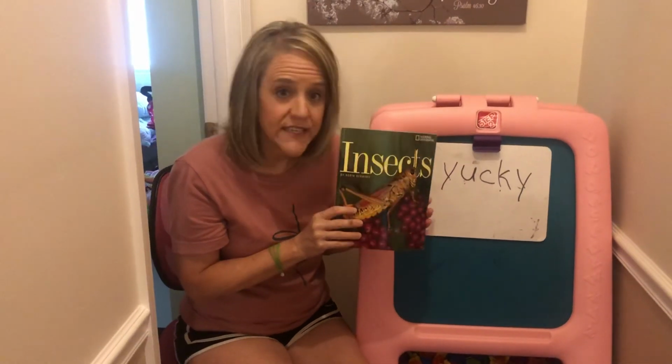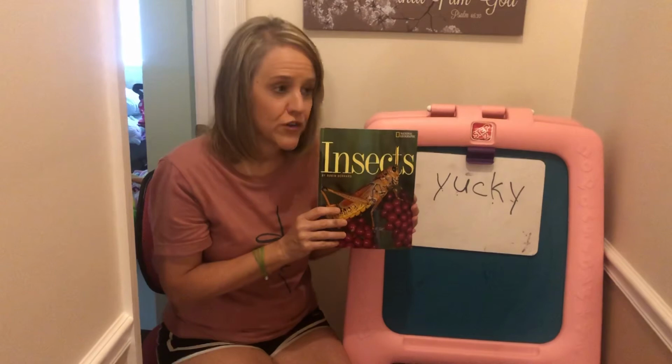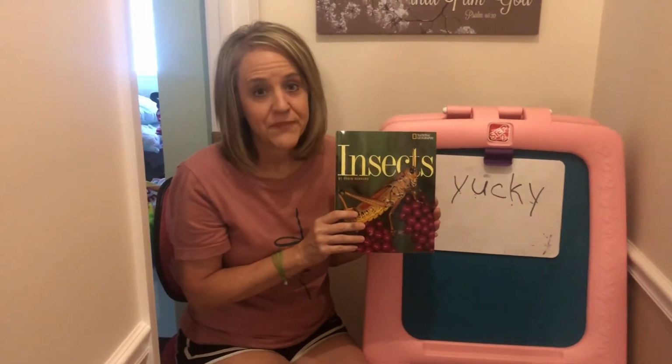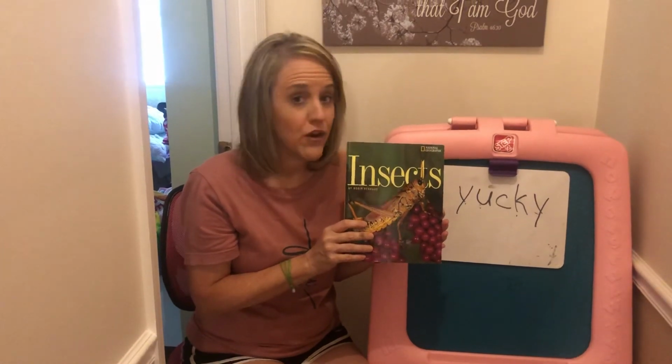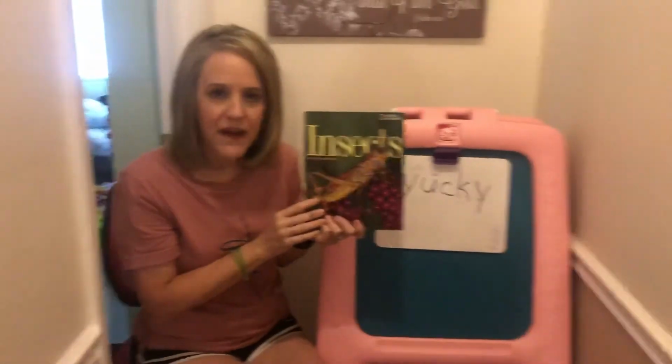Now that we've heard our story today, I would love for you guys to write Miss Johnson a journal entry on a piece of notebook paper, whatever type of paper you have at home. If you don't have any paper, maybe you could do it on a whiteboard like this, but write me some things that you know about insects.